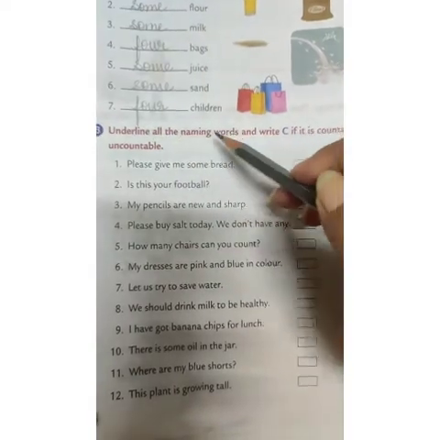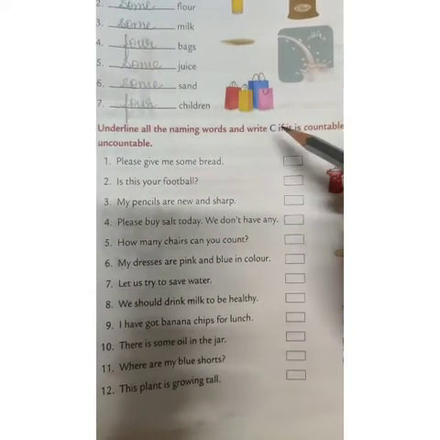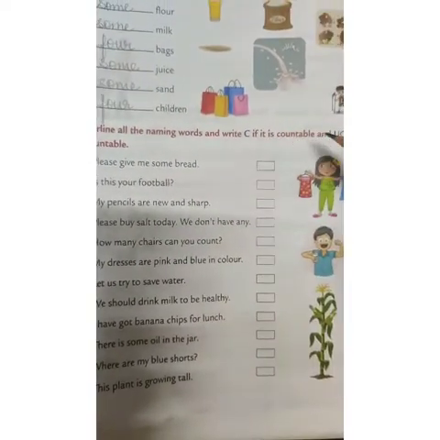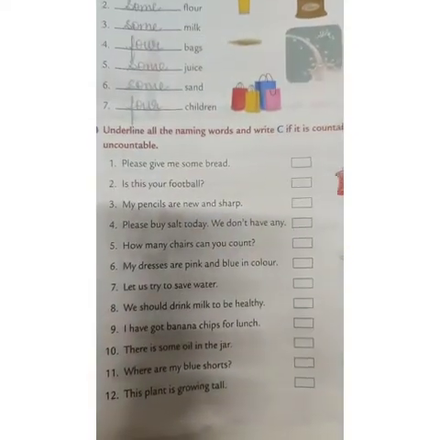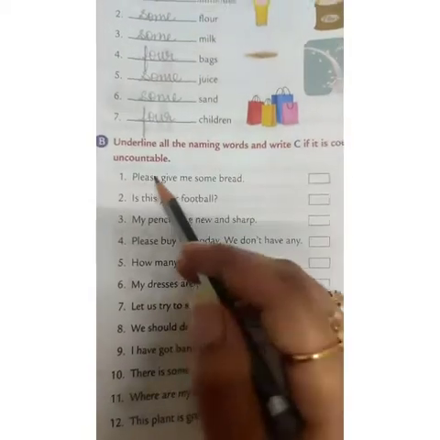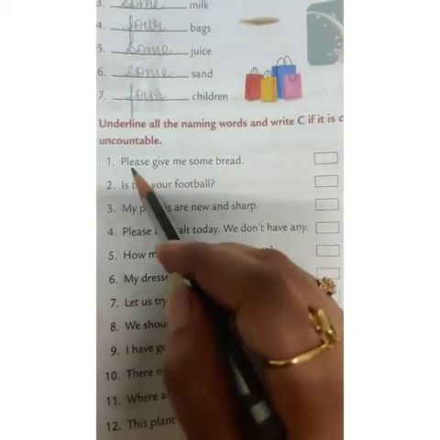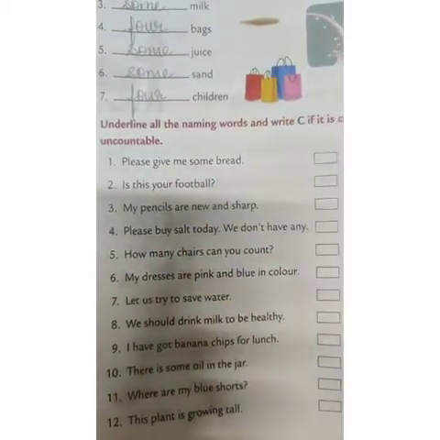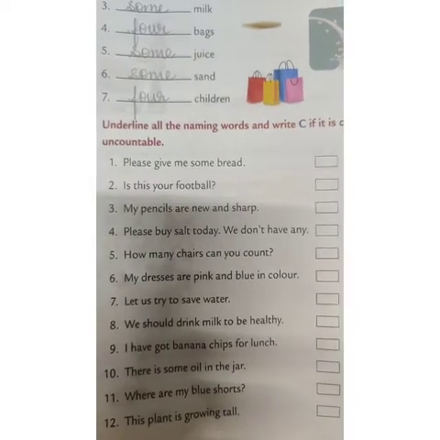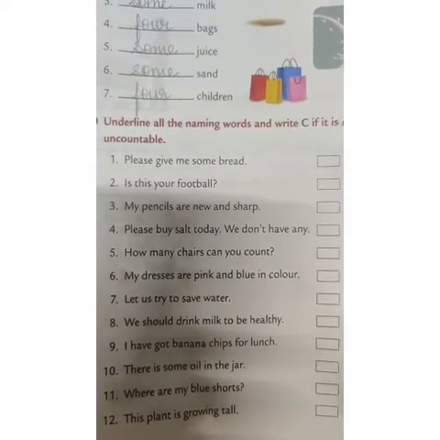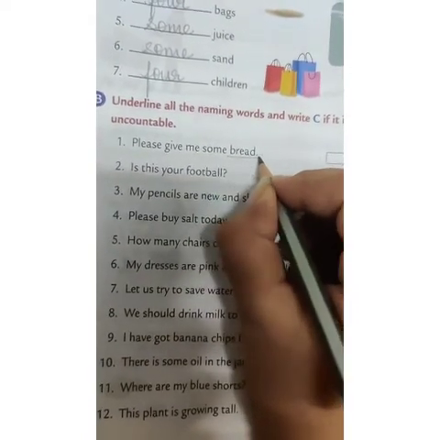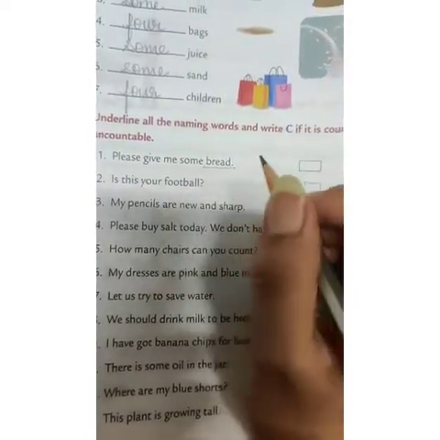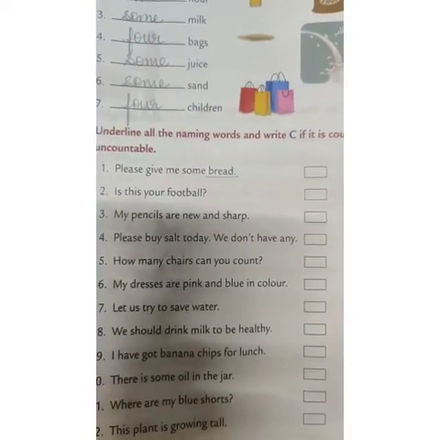Now let's do exercise B. Underline all the naming words and write C if it is countable, and UC if it is uncountable. Now let's start with the first one. Please give me some bread. So, children, which is the naming word here? Bread. So underline bread. Now tell me if you can count bread.